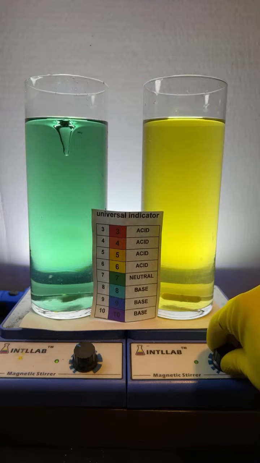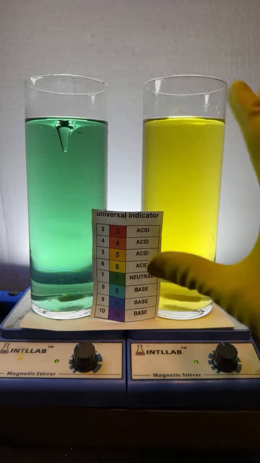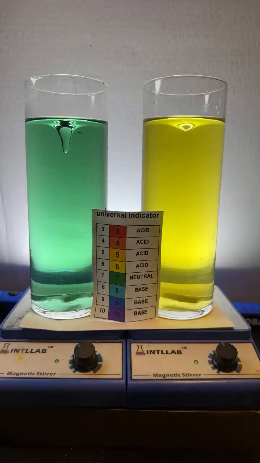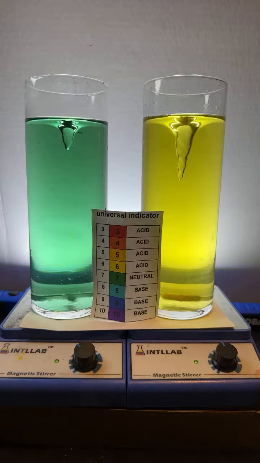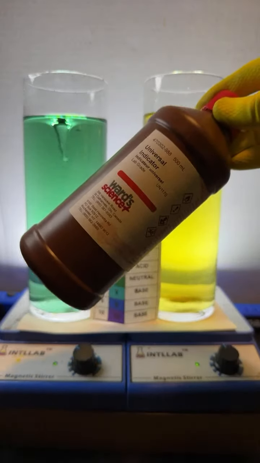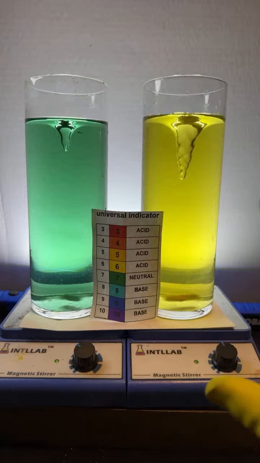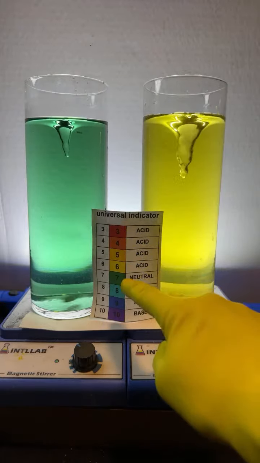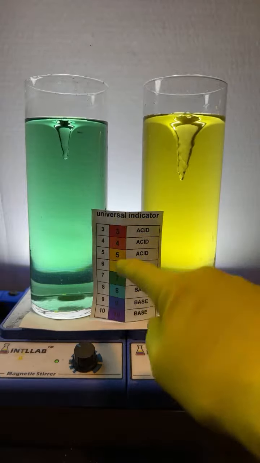How come if they were both green and you add the same blue chemical, why were they two different shades of blue? Okay, lots of questions coming through. Let's start from the beginning and talk about what's in these flasks. What's in this flask and what's in this flask is the same thing. They both have water, and they both have added to it some universal indicator. Universal indicator is also known as rainbow indicator. It's an acid-base indicator that changes color depending upon pH, which is how acidic or basic something is.